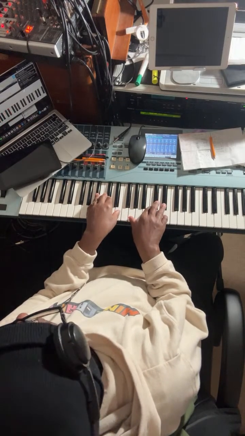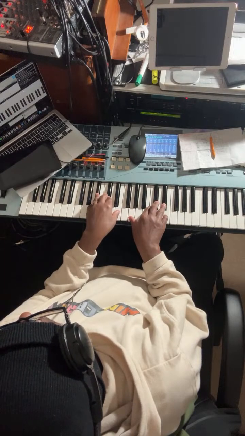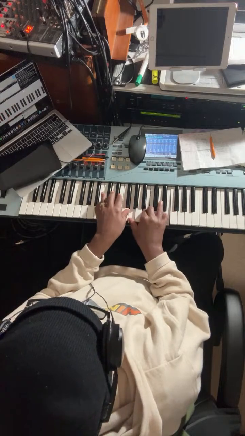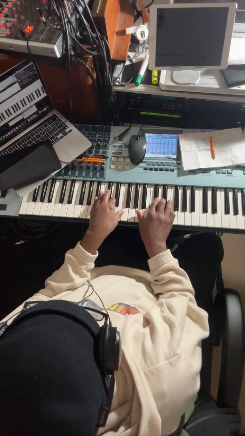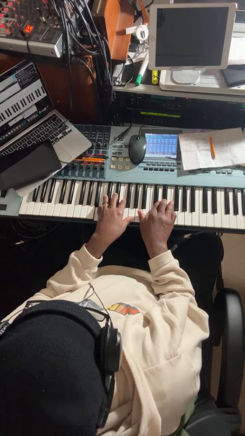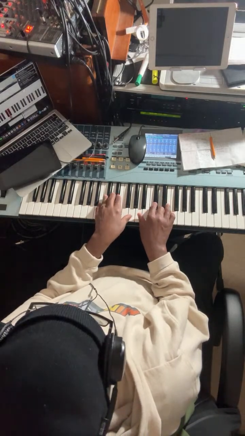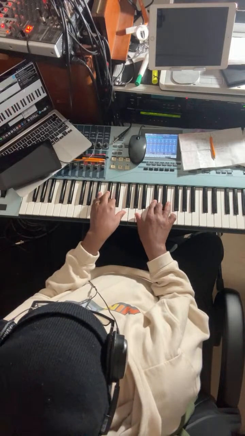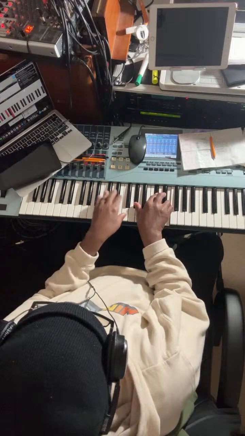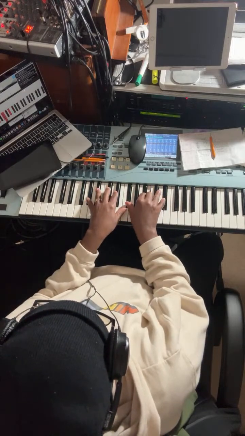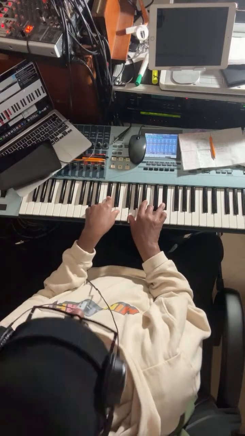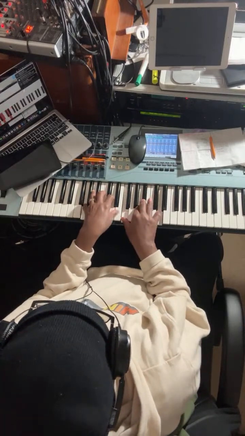Why that don't feel right? In the key of C. 7, 3, 6. And then B. Okay, my bad. Okay, so in C. And then if I was in B. Oh, it was B flat. I was right. Yeah, B flat.